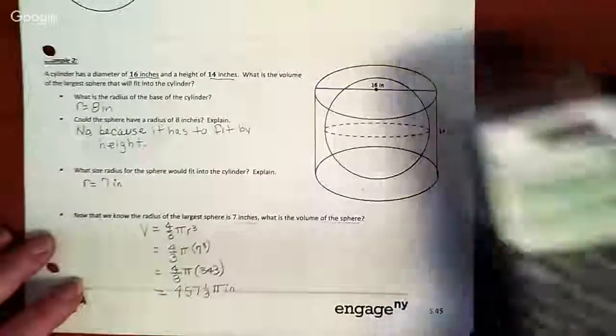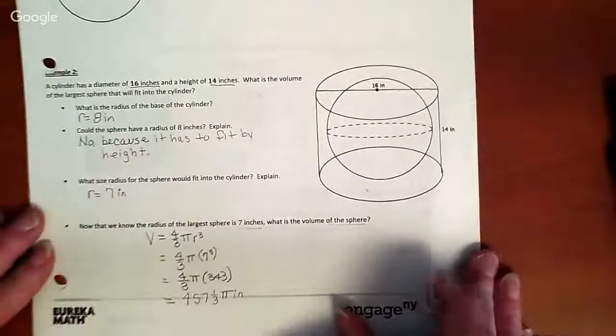Okay. All right. I believe that's the end of our lesson. Let me just check it out here. Oh, nope, it is not. Okay. So we got a couple more examples here.